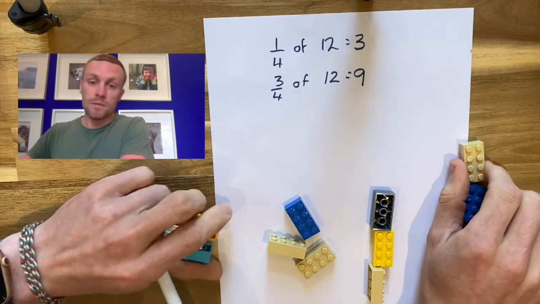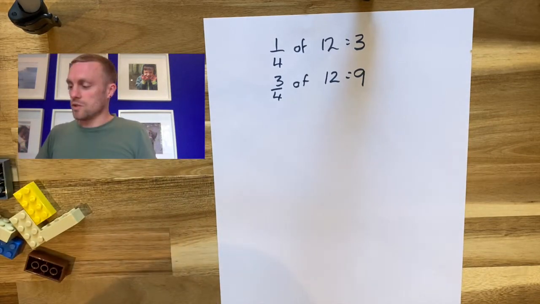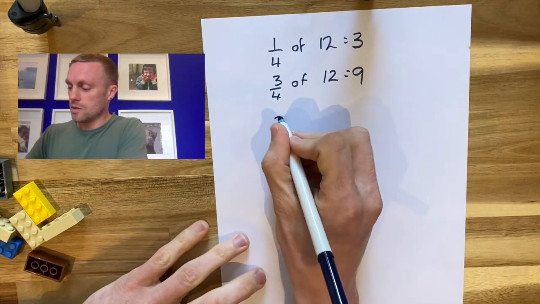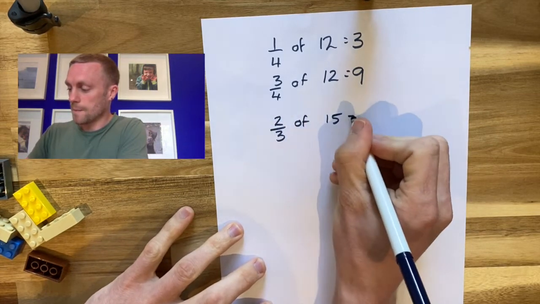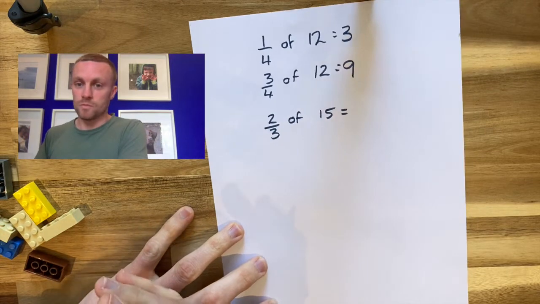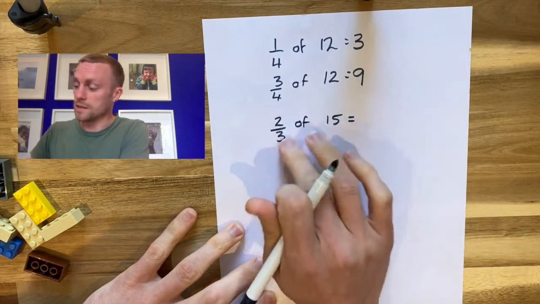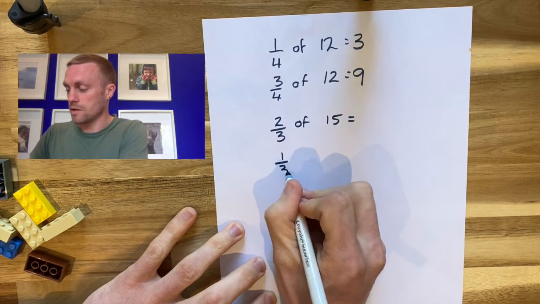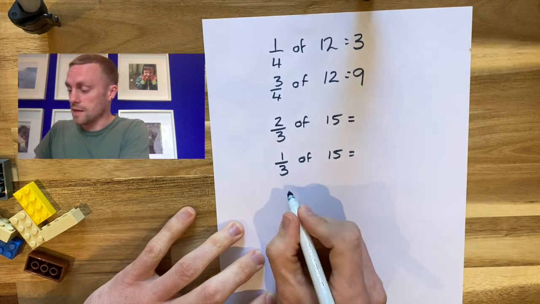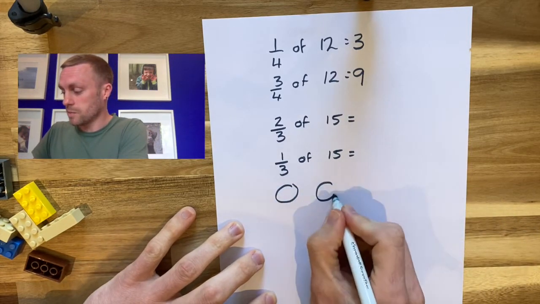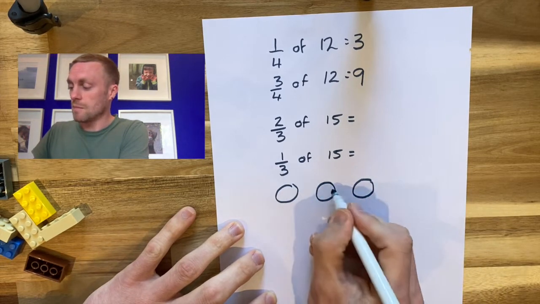So what about if we move on now to no apparatus? Now there's a couple of ways you can do this. So I'm going to work out 2/3 of 15. So first of all, people look at that, and particularly children go, I just don't know where to start with that. Well, the first place we need to start is to find out what 1/3 of 15 is. So the simplest way to do that is to do 3 circles, because I want to split 15 into 3 groups. So then I'm going to count 15 and make sure I've got equal groups.